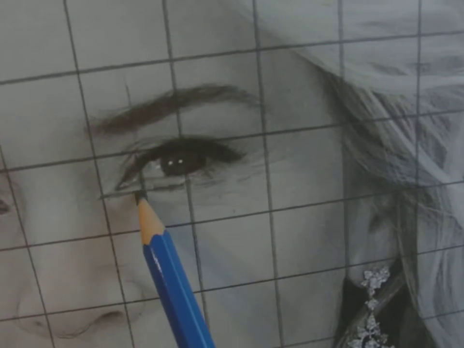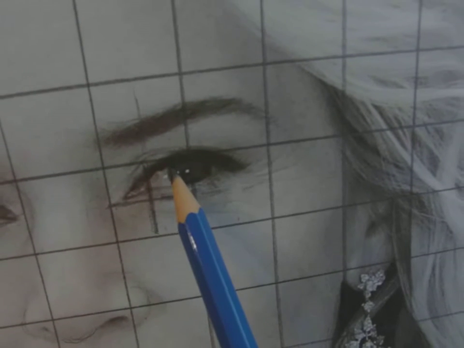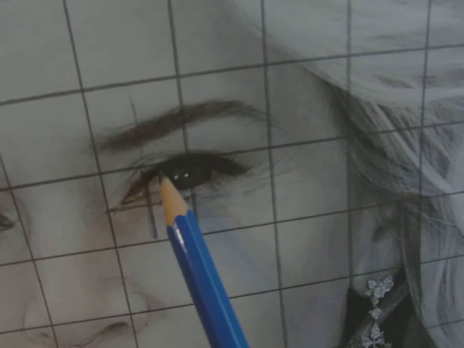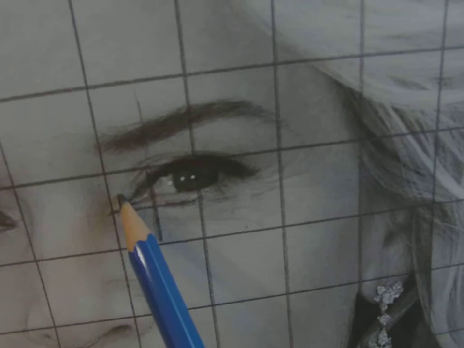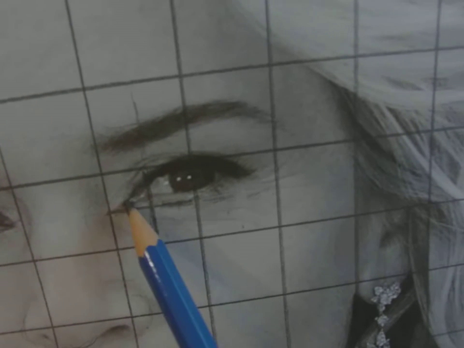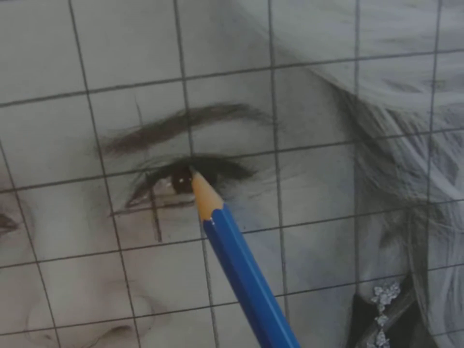So now your 2 by 2 centimeter area is broken down into 4 quadrants. Okay, this is going to help you lay out things a little bit better because you can see exactly where things are. And the majority of the eye in this example is in the upper right side of the box. And she's got the eye duct and a little bit of her eyelid in the upper left side of my 2 by 2 centimeter area.